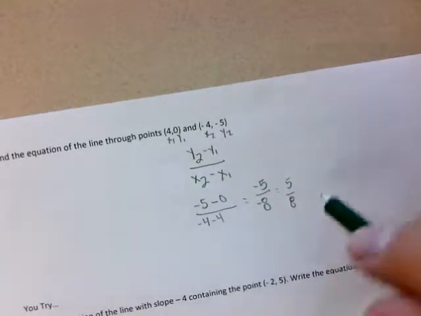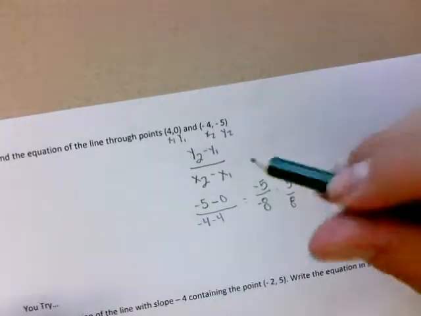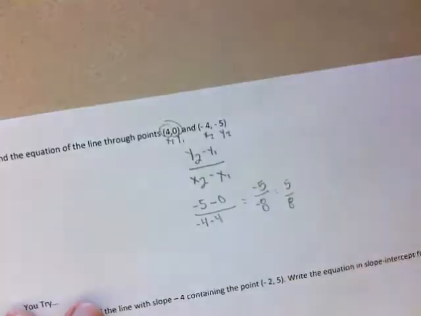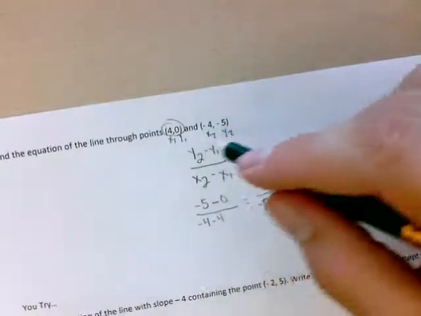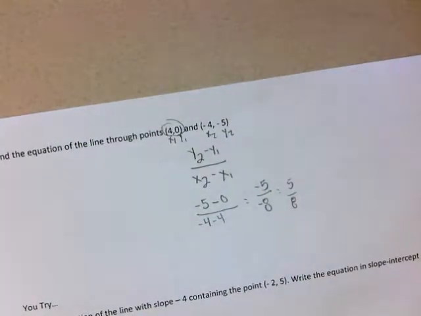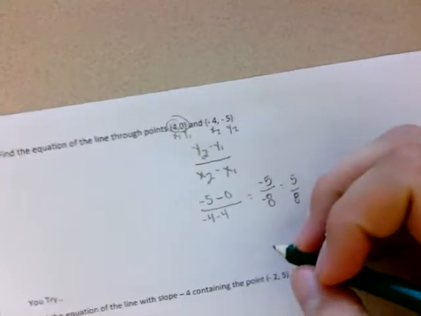Now, what's stopping us from doing what we just did before? Let's pick one of the points. I'm going to pick this point right here because it looks like it's the easiest. I'm going to pick 4, 0, and using my slope of 5/8, I'm going to figure out what the y-intercept is. Okay? So, y equals mx plus b.